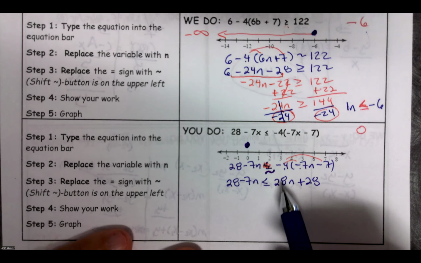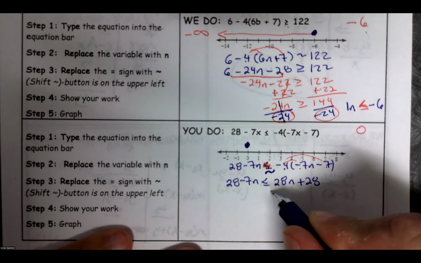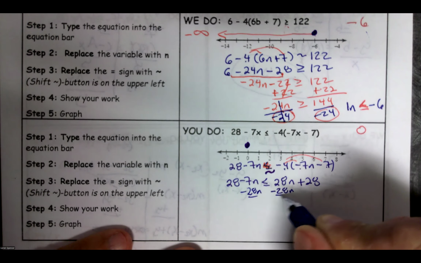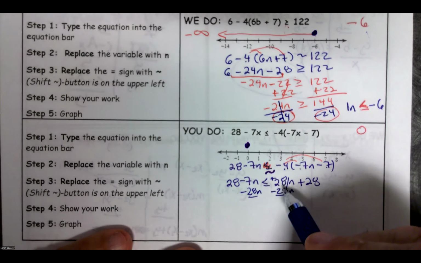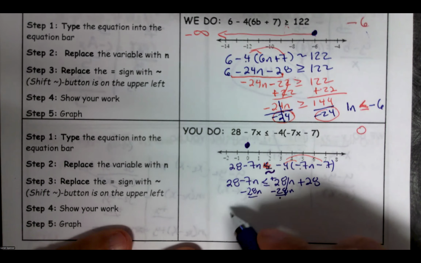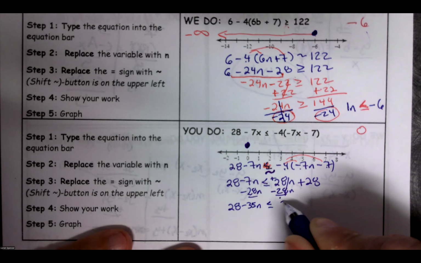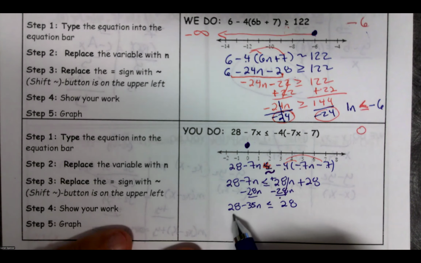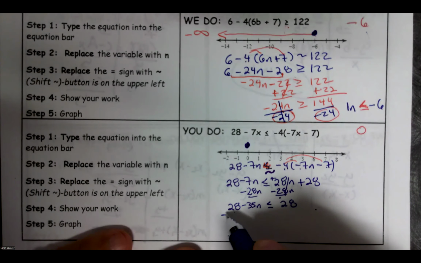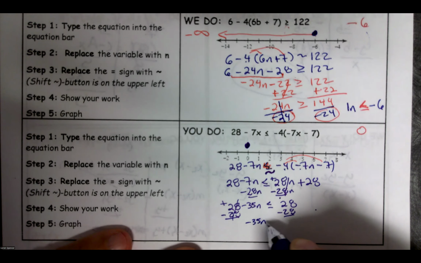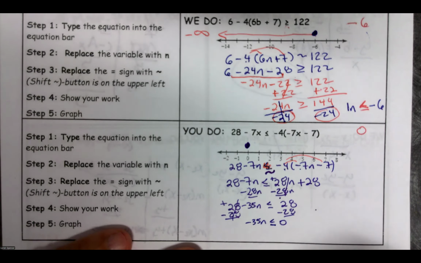All right, I need to move my variables to the left-hand side. So I'm going to subtract 28n from both sides, because this is a positive 28n, and the opposite of positive is negative. So this is 28 minus 35n less than or equal to 28. I need to move this to the other side. So I'm going to do that by opposite operations because even though it doesn't have a sign, it's positive. Whenever it doesn't have a sign, it's positive. So this becomes 0. And now I have negative 35n is less than or equal to 0.